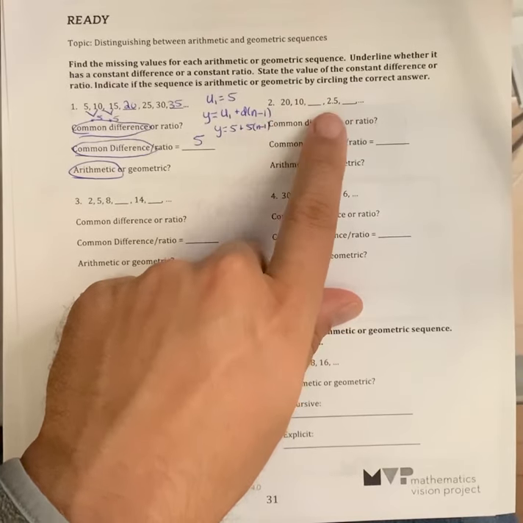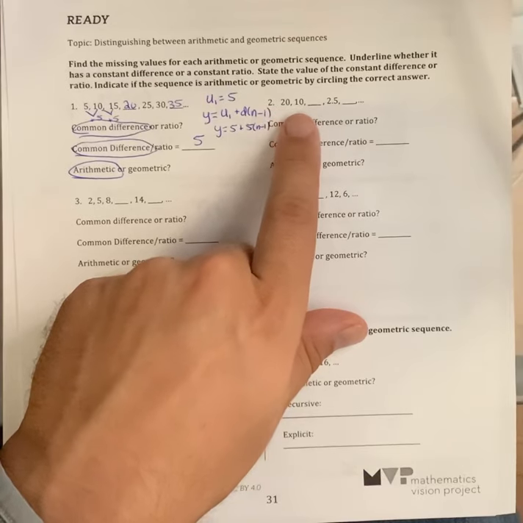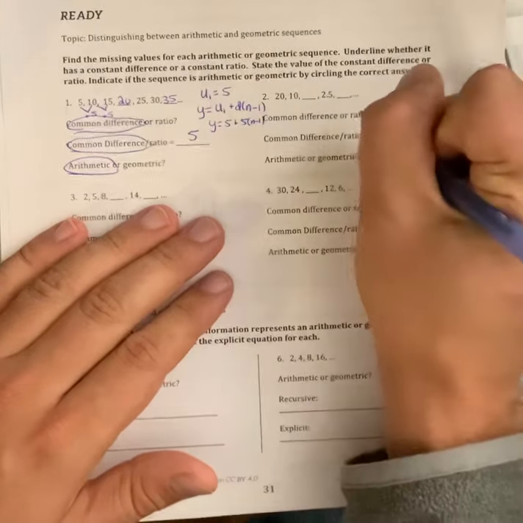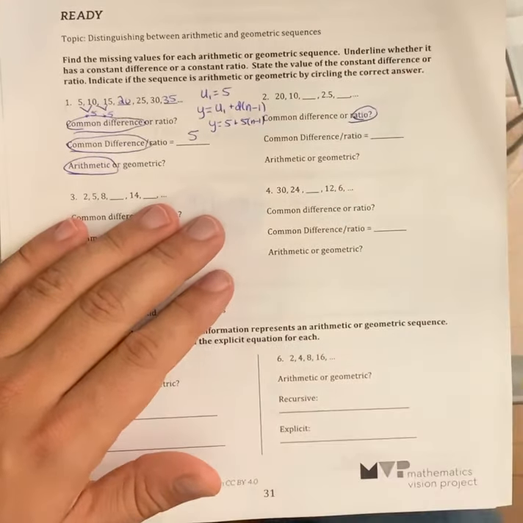Looking at number 2, it goes 20, 10, and then over here, that's 2.5. So since I'm not decreasing by 2.5, it looks like my number is being divided by 2. Well, that means it's not a common difference. It is a common ratio.